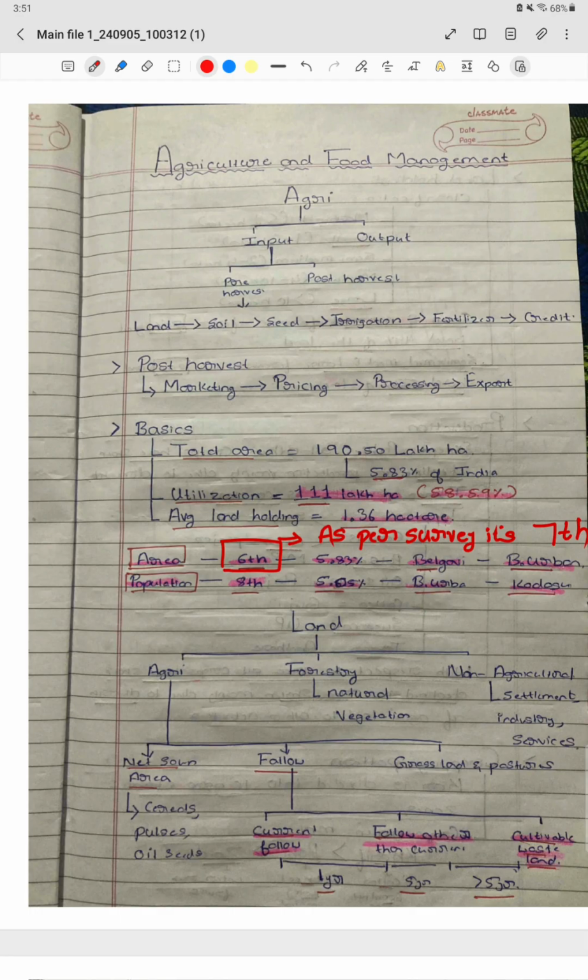What is the total area of Karnataka? I think it is 1,91,791 square kilometers, which is around 5.83% of India. Then, what is the percentage of the land of Karnataka that is under agriculture? Nearly 58.59 percent of the land in Karnataka is in agriculture. If you want to know the number, remember it as 111 lakh hectares. And what is the average land holding in Karnataka? It is 1.36 hectares.